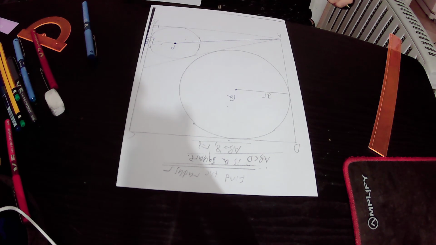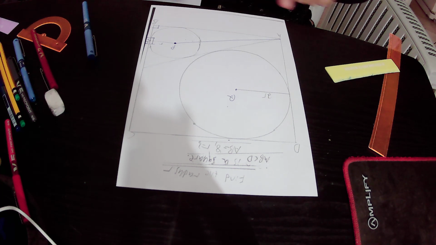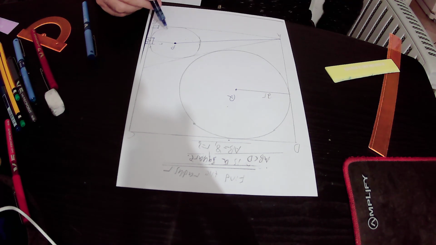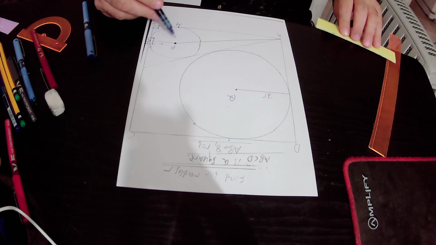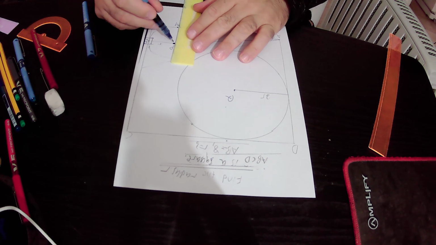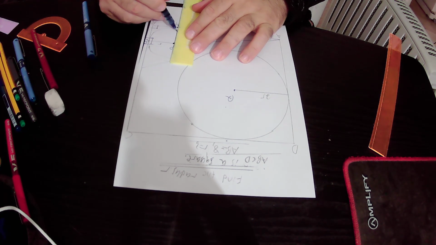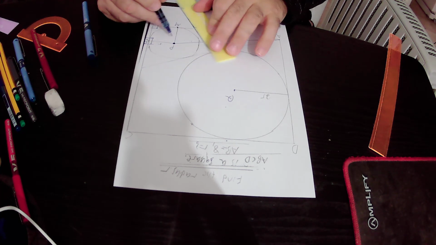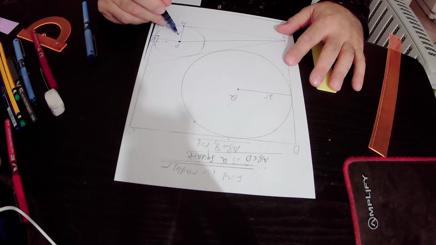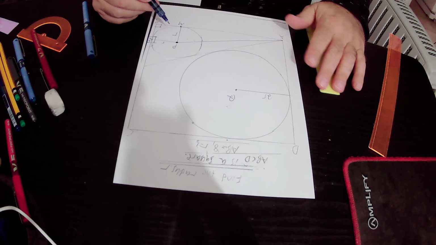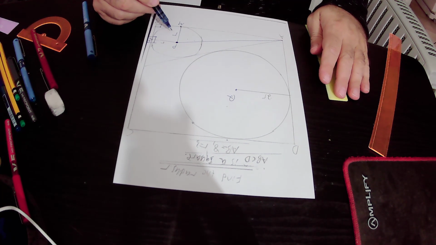We will define the touching point between tangent AB and this small circle as point M. Then we will join together points P and M by a straight line. Actually, PM is the radius of this small circle, that is to say, it equals R. Why is PM the radius of this small circle?